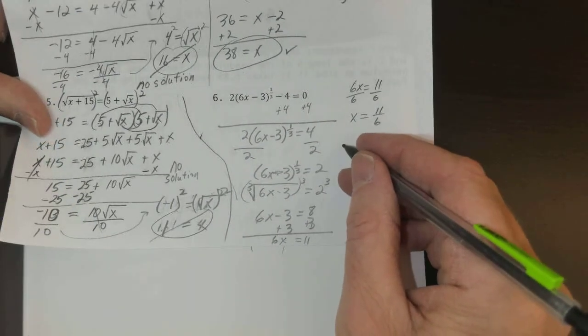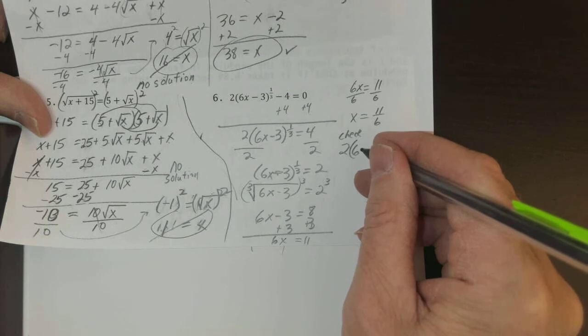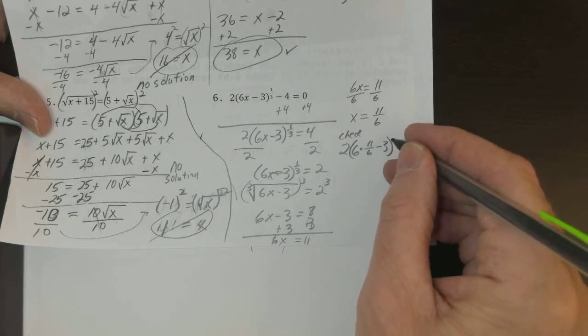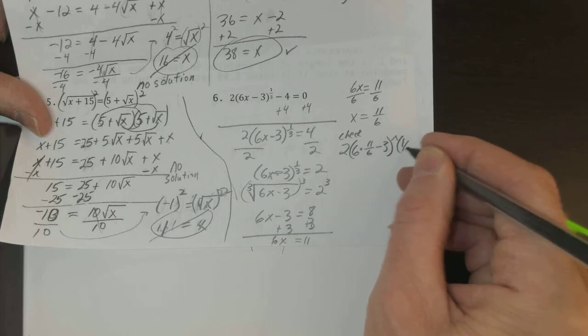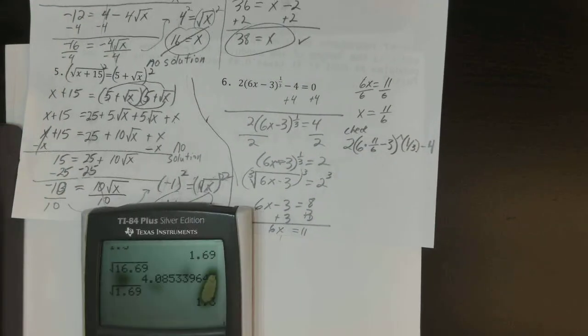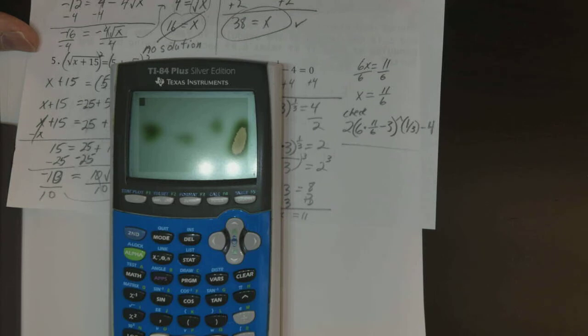And then I'm going to check it. And I'm going to check it totally in the calculator, and I'll show that. So here's my check. 2 times (6 times 11/6 minus 3) to the power of 1/3, minus 4. I want to see if we get 0 when we do this. Okay, let me show the calculator as much as possible here. 2, paren, 6 times 11 divided by 6, minus 3, parentheses, to the power of 1 divided by 3.